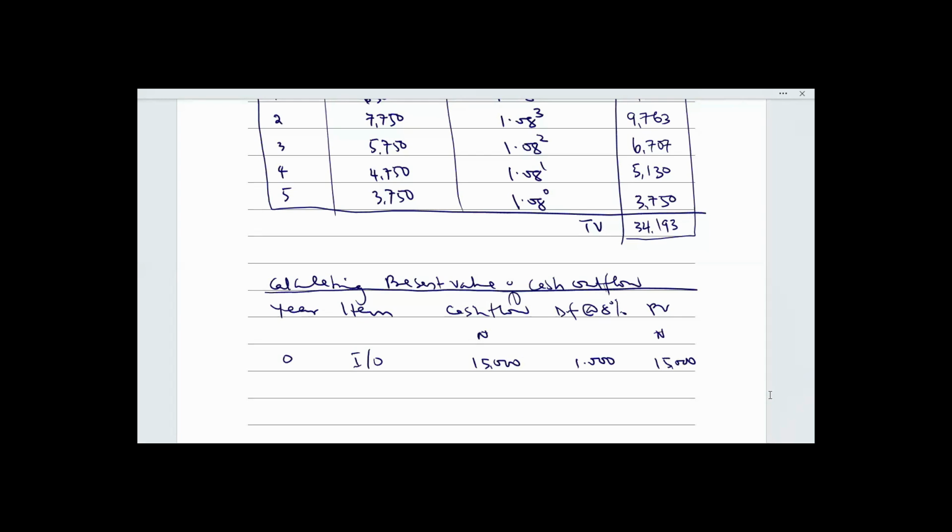Then we're also told in the question that the company will incur a further investment of 5,400 at the end of the first year. So I have year 1, cash flow 5,400. What's the discount factor for year 1 at 8%? 1.08 raised to power minus 1 equal 0.926.